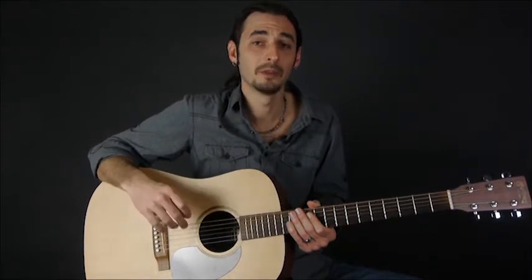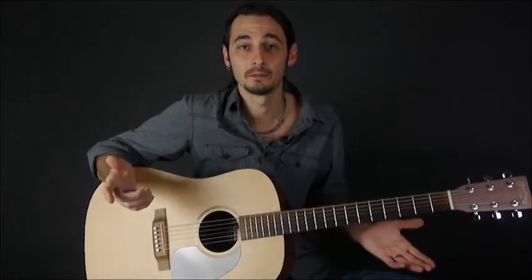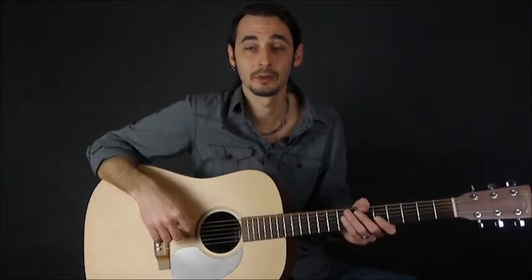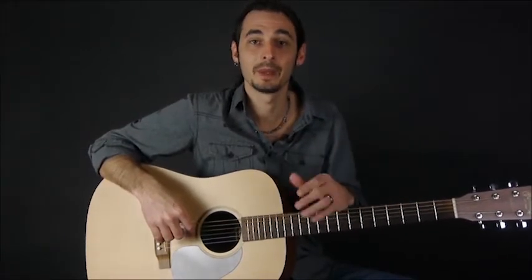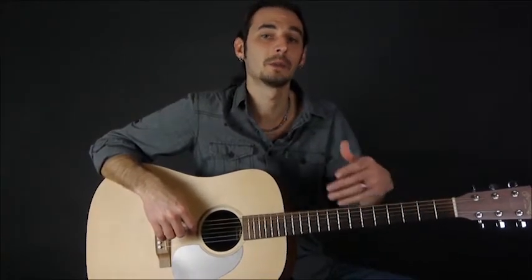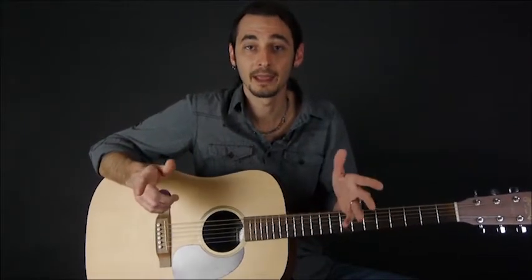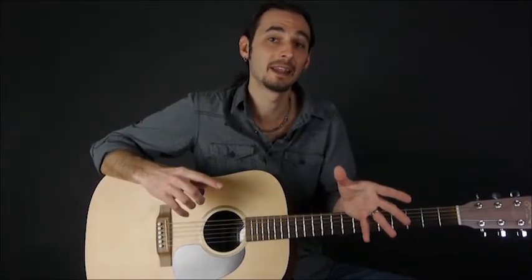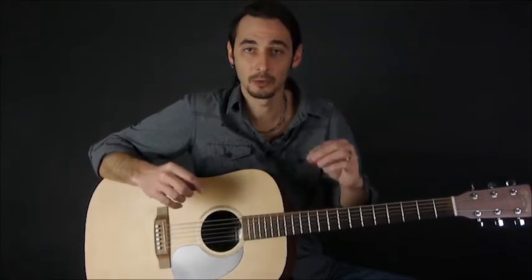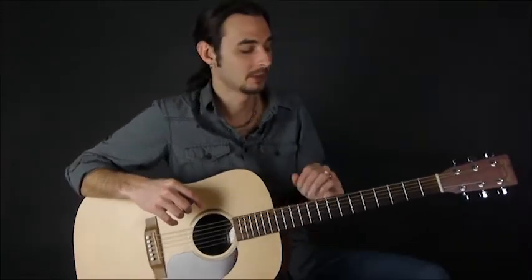The reason you might want to move a key is because if you're singing, for example, you might be better suited to sing in a certain key. So you might learn a song on guitar in the key of A, but be better off singing it in the key of G. That way you use the Roman numerals, it's easy to transpose.